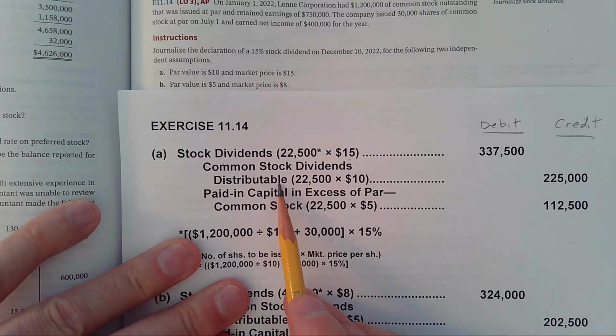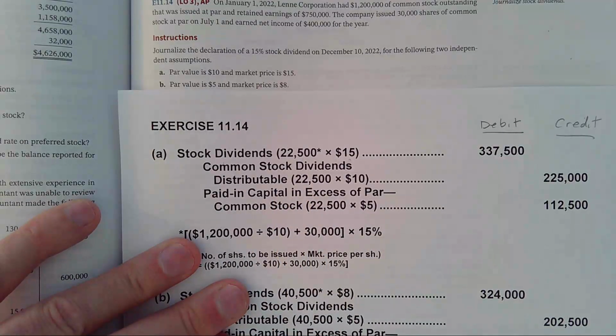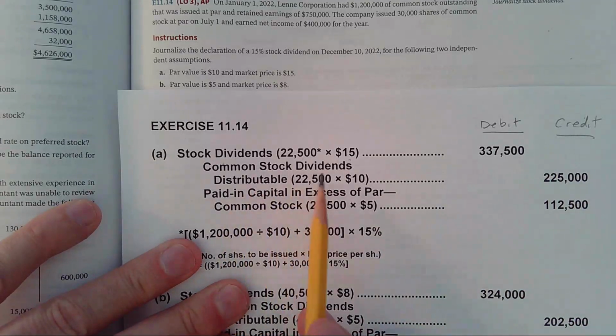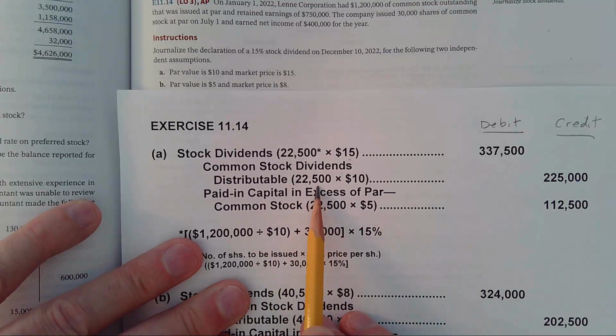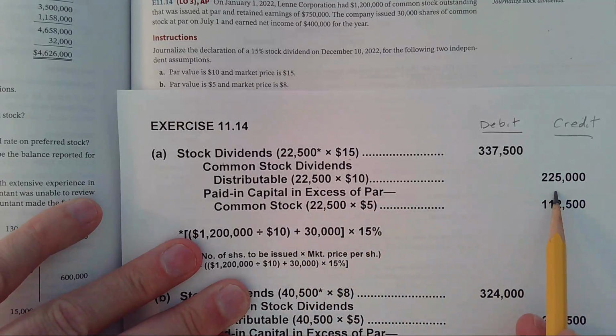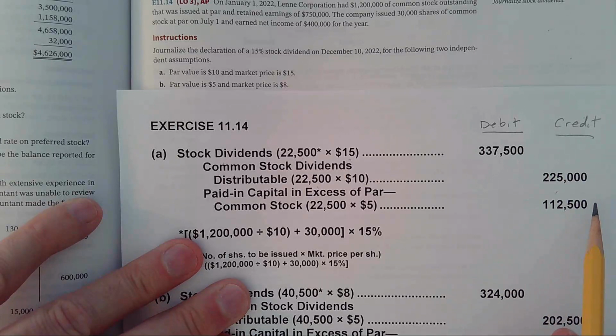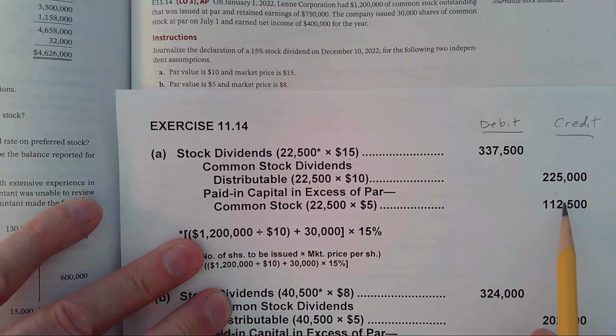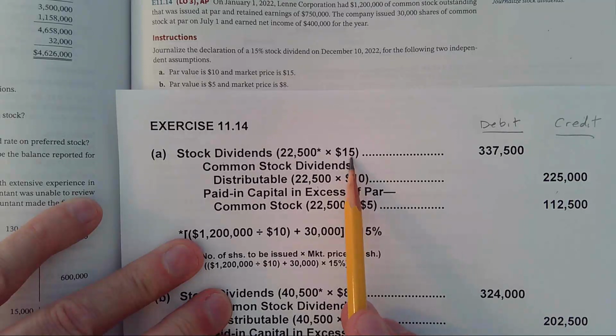Common stock distributable is an account that is holding the place for common stock. Because we didn't issue it yet, we're using this common stock dividends distributable. Here we're going to use the amount of shares they're giving away times the par value, which is that number. And this difference that goes to paid in capital in excess, just like we did in previous videos, anytime the market price is greater than the par value, you have this excess.